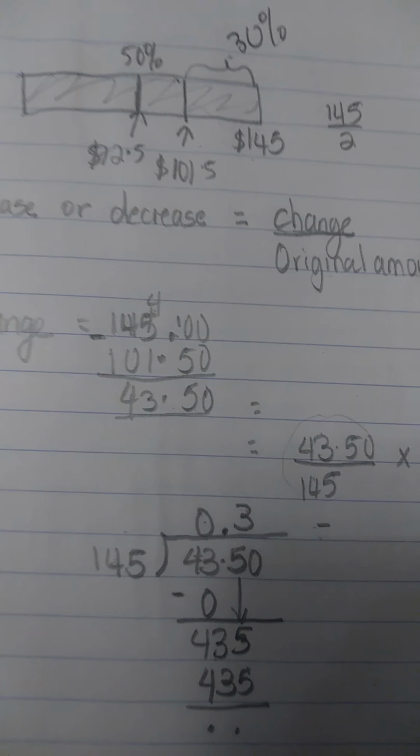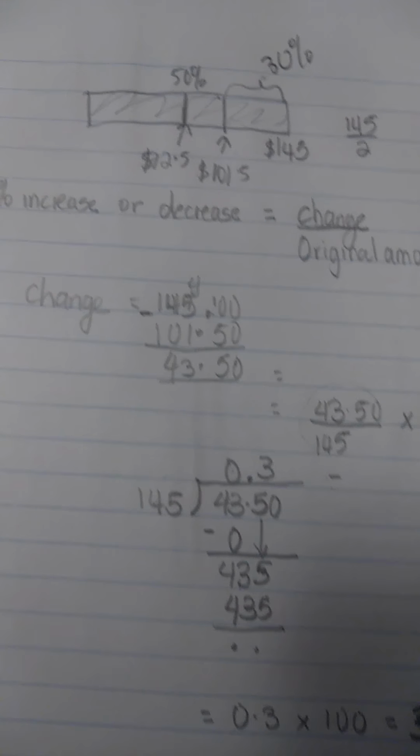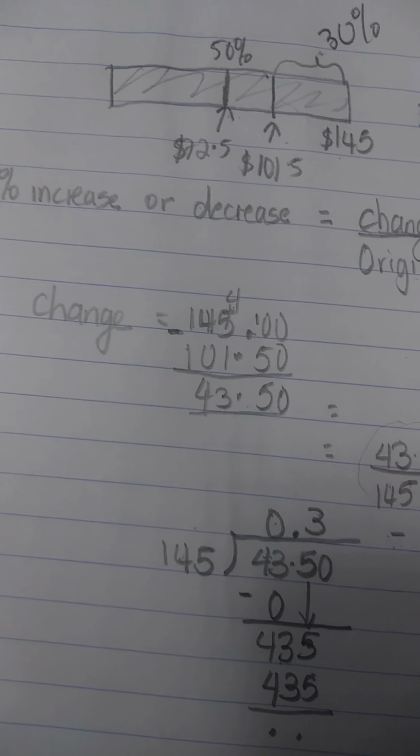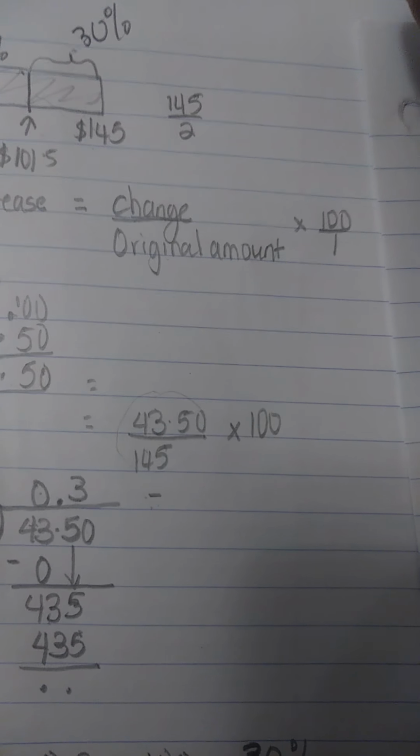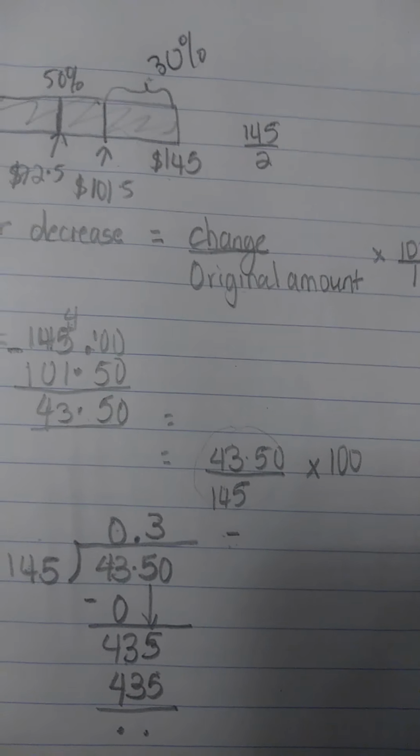So teachers at this time, please pause the video so the students can explain to each other the steps I took to solve the problem. Teachers at this time, please pause the video.